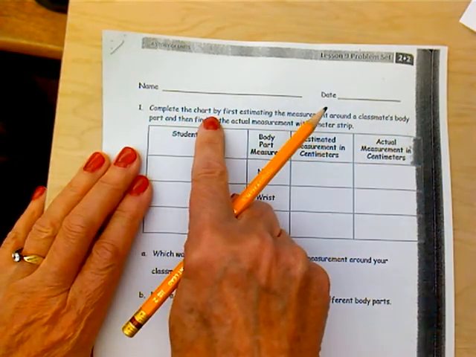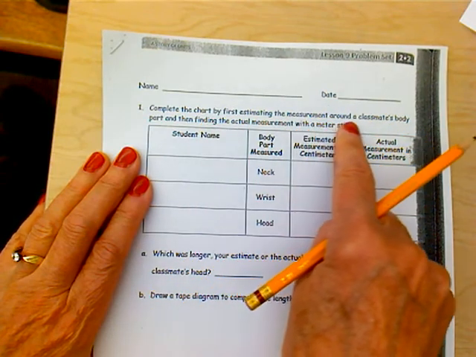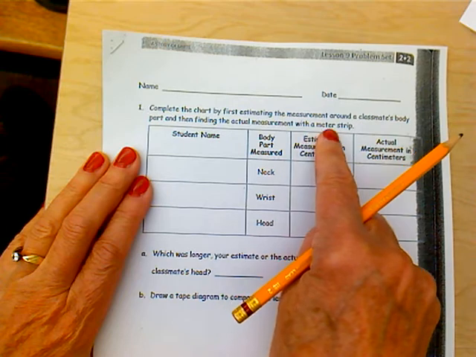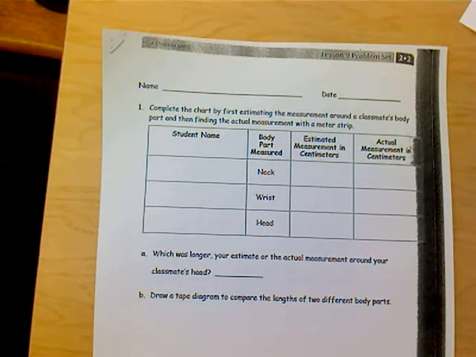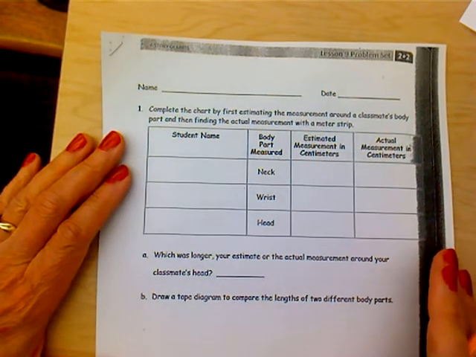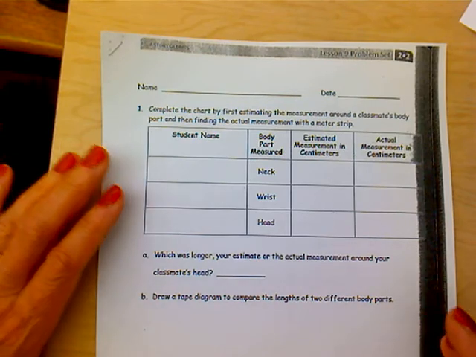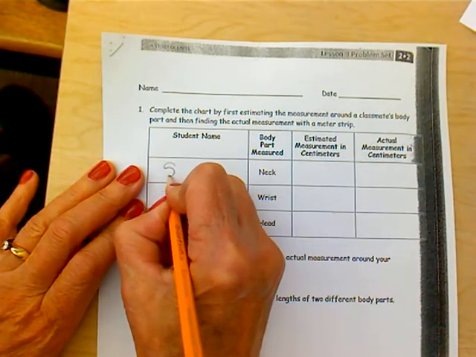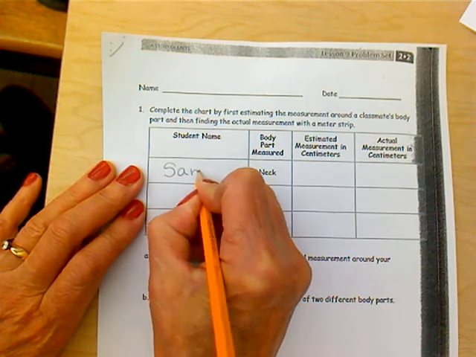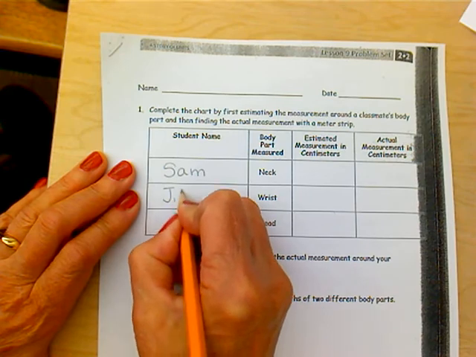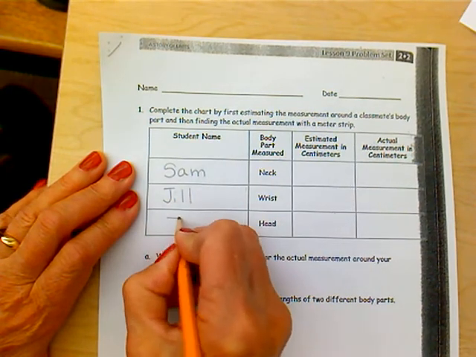We're going to complete the chart by first estimating around a classmate's body part and then filling in the actual measurement with a meter strip. Well, I'm going to help you out just a little bit with this. I'm going to give you some measurements that I would like you to write down. We're going to be measuring for Sam, we're going to measure for Jill, and we're going to measure for Ted.